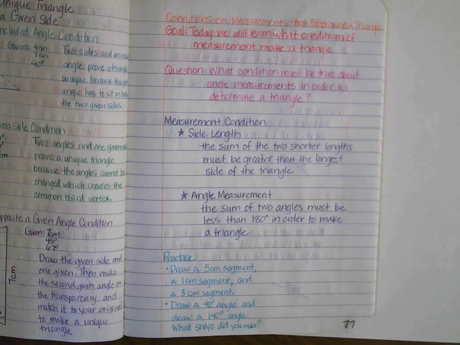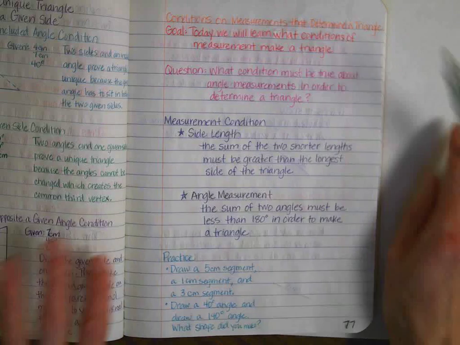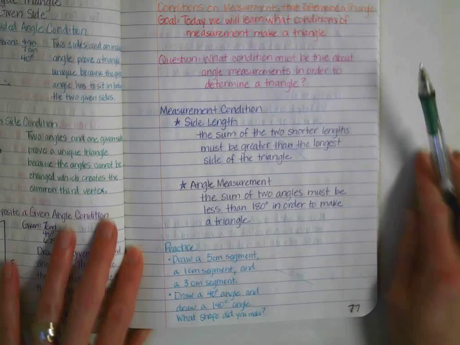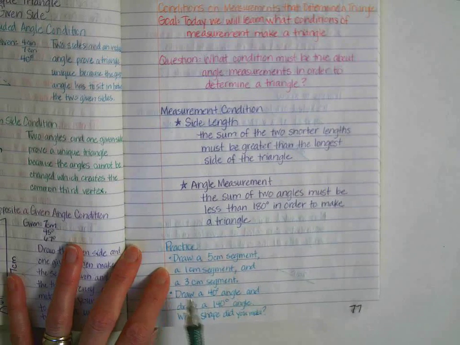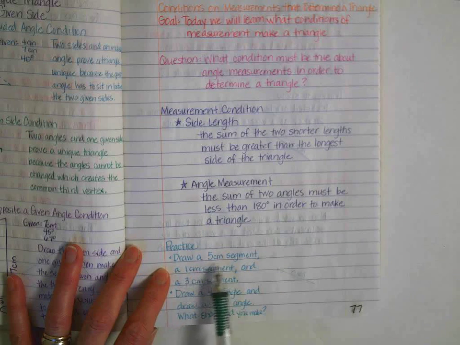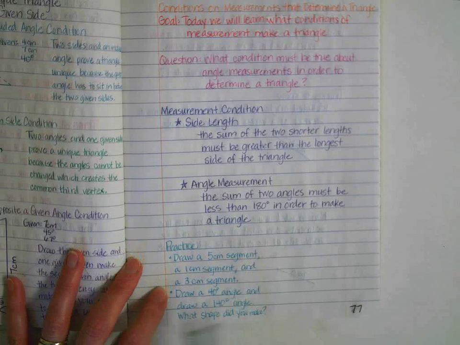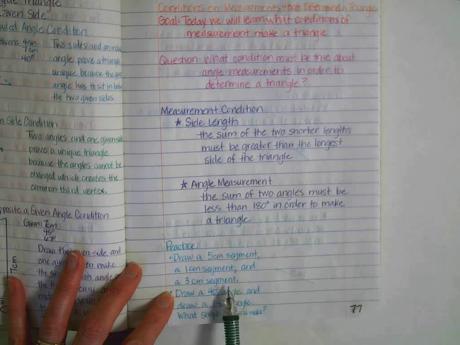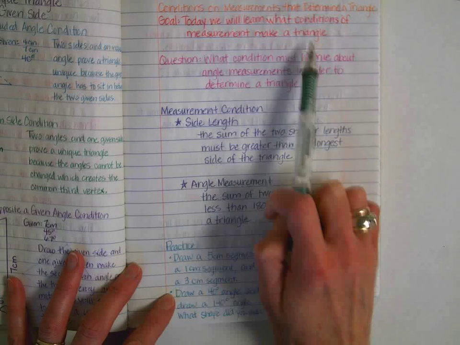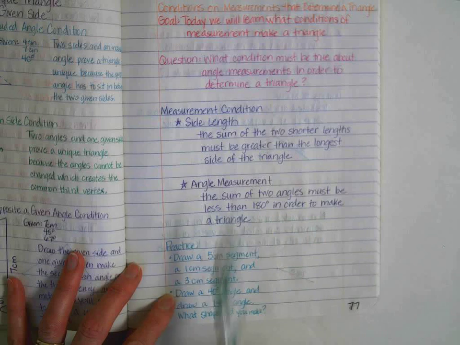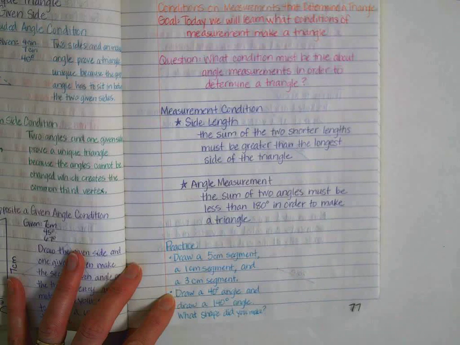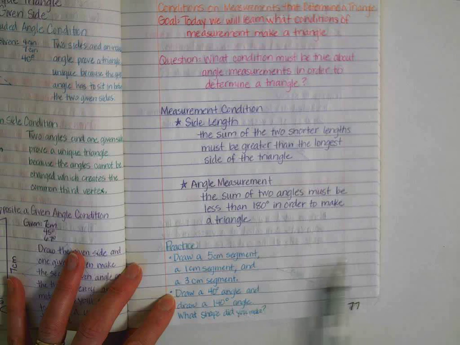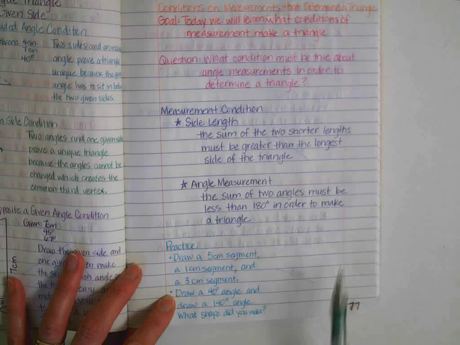Okay, so I would like you to practice a couple of problems on your own, and we will check them in the morning when you get here. The practice is draw a 5 centimeter segment, a 1 centimeter segment, and a 3 centimeter segment. You are trying to construct a triangle with those measurements. I would like you to try to draw it over here as evidence using a tool and see what happens.